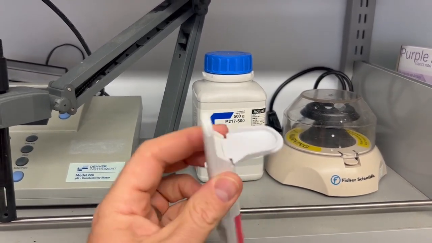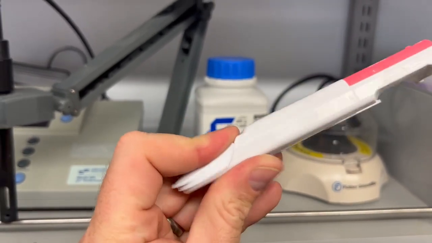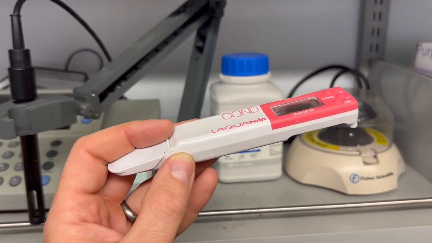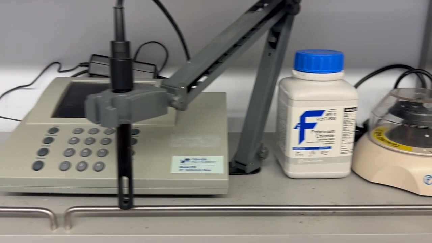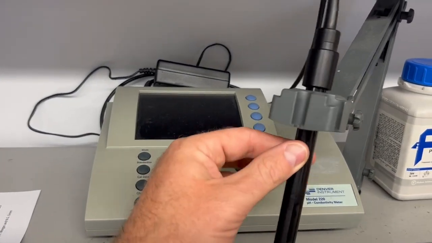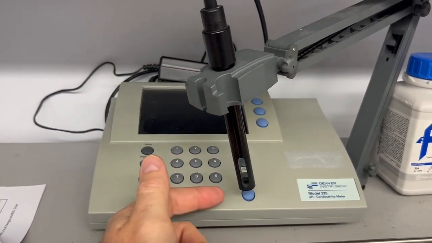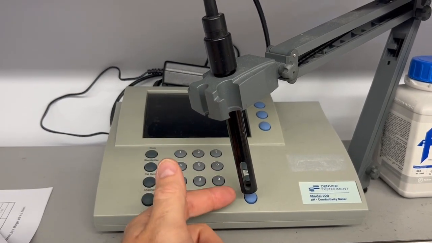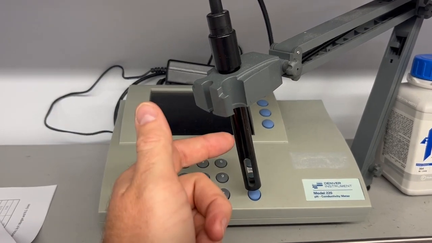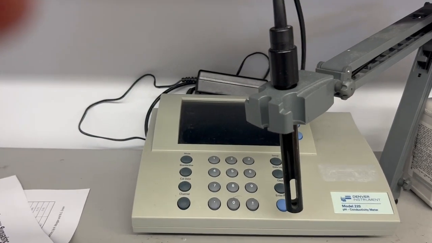It has a source right there at the tip where you can put in your sample, and before you take the measurement, you calibrate it, and then you get a measurement. Now, this instrumentation is not as accurate as this benchtop unit. With the benchtop unit, you want to make sure that your liquid covers this whole cavity, so there are no air pockets inside of here. You cover the whole cavity, and then you measure the electrical conductivity using that meter.